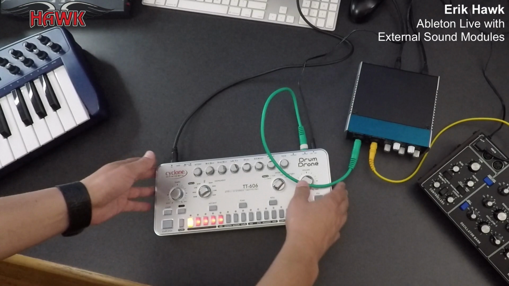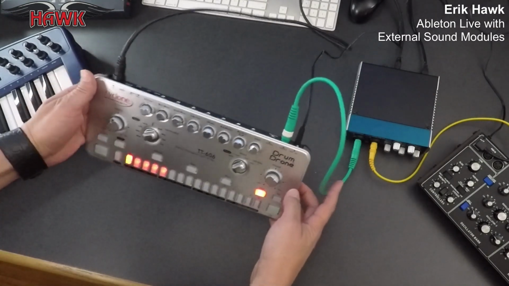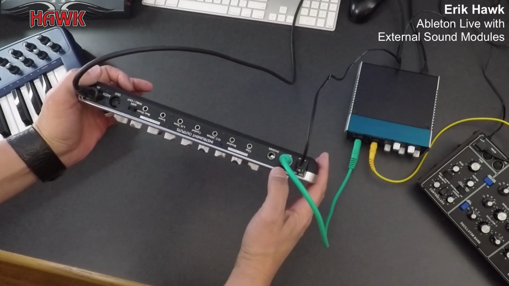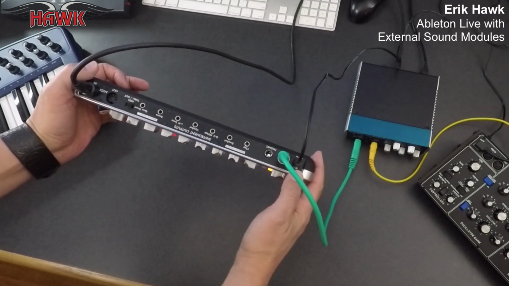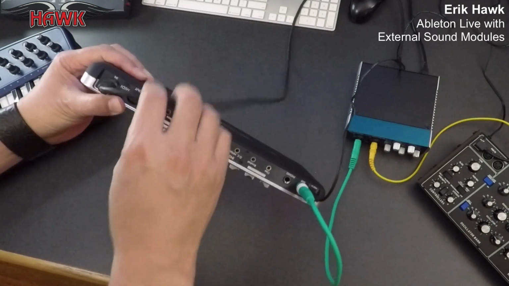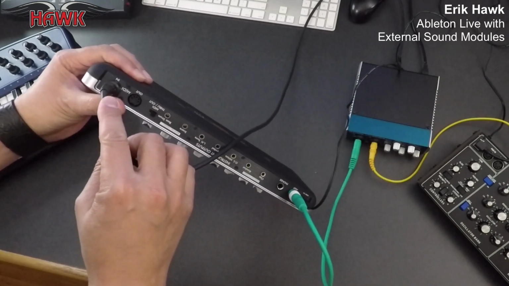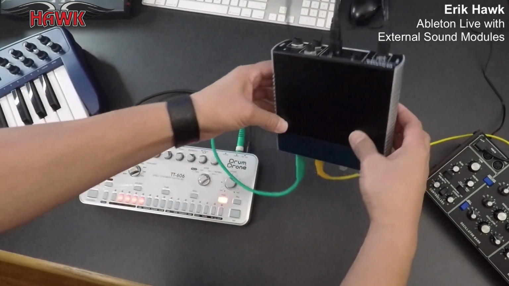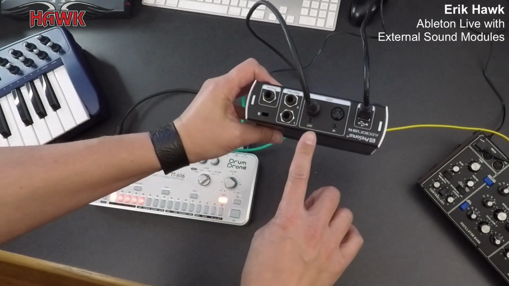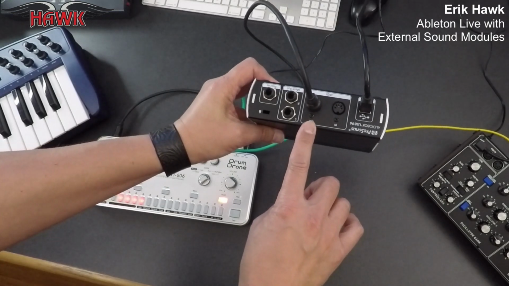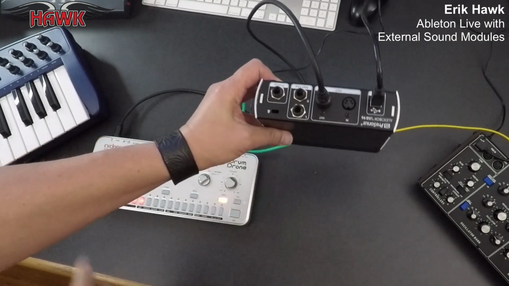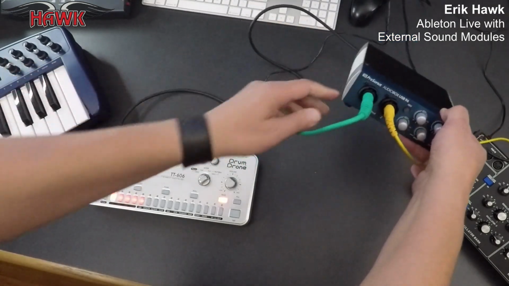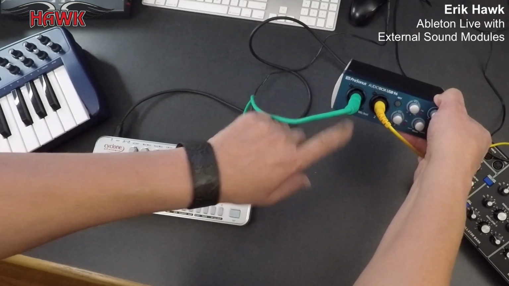Okay, so for the drum machine, you can see I've got audio output going to the audio interface, and I've got MIDI input going to the MIDI output on the audio interface. So the MIDI output jack of the audio interface goes to the MIDI input on the drum machine, and then the audio output of the drum machine goes to the audio input there.